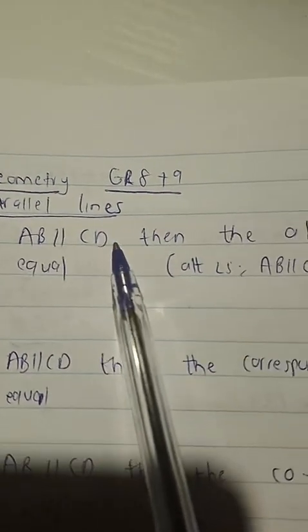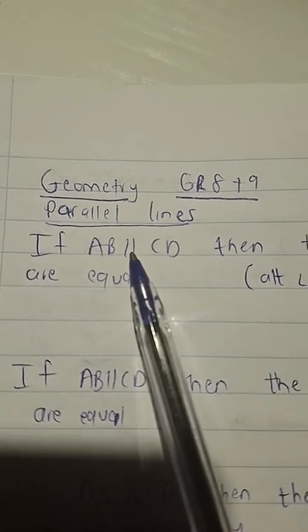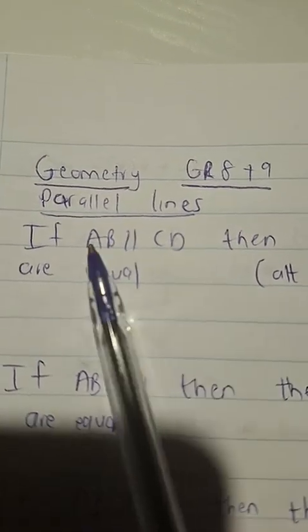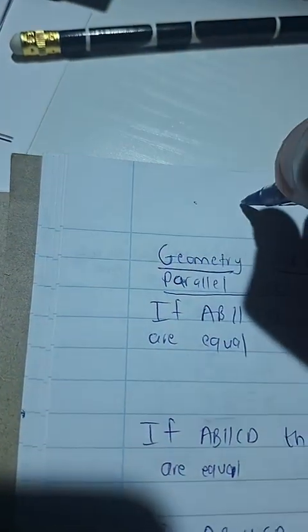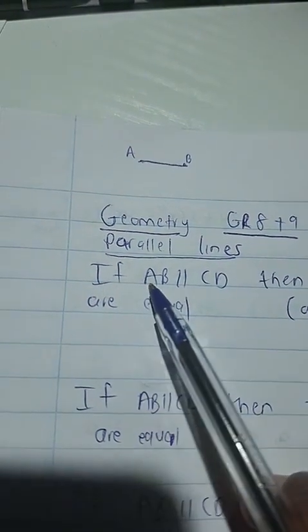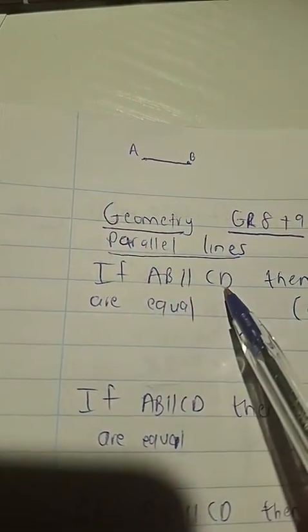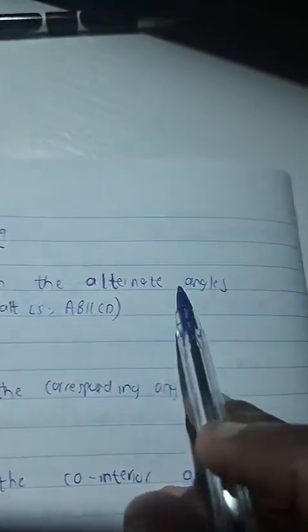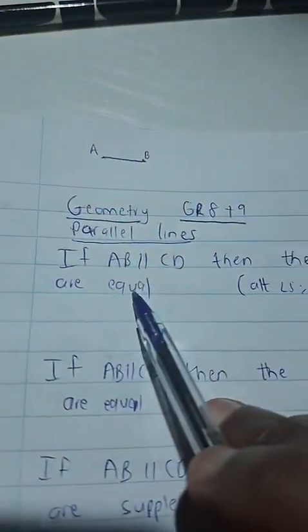It says if AB is parallel, this symbol here means parallel. If AB is parallel to CD, now AB would just be a line segment which is labeled AB. Now they're saying if AB is parallel to CD, then the alternate angles are equal. This is basically what they mean.